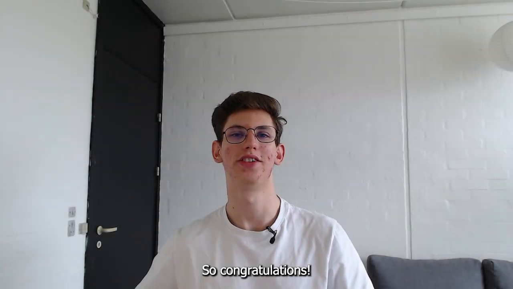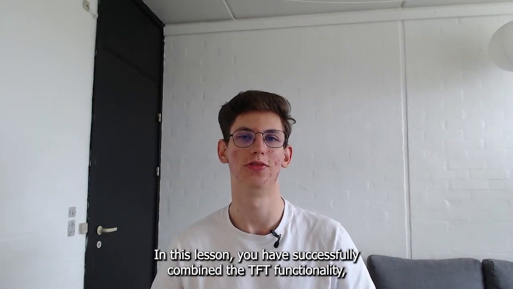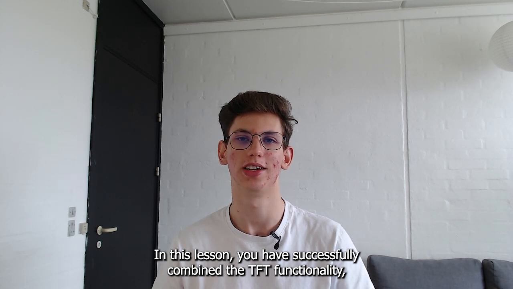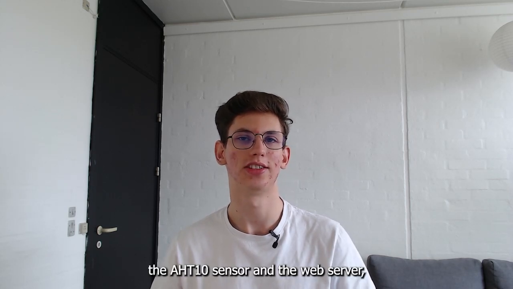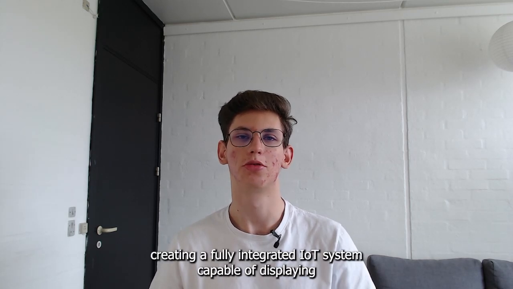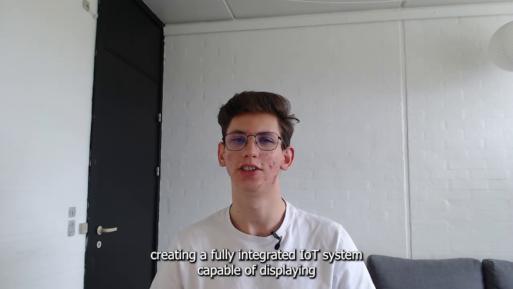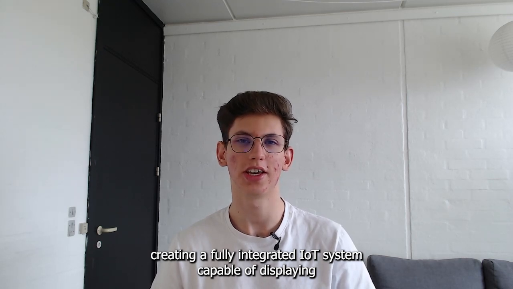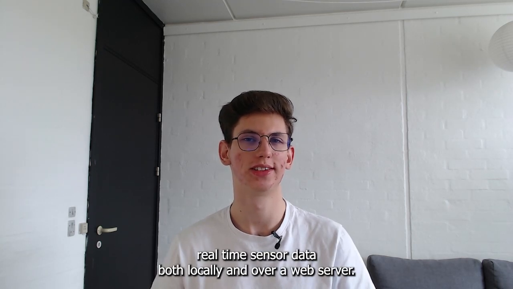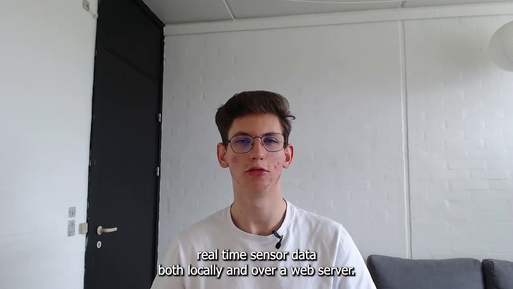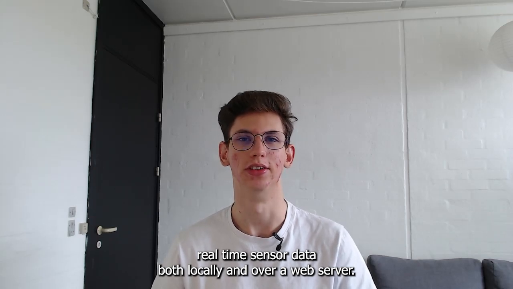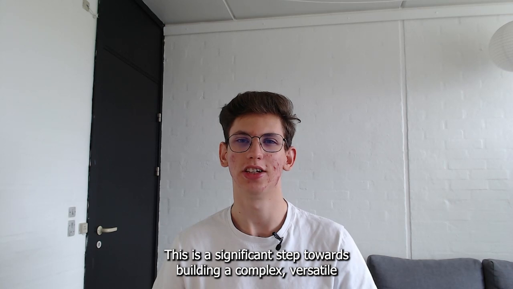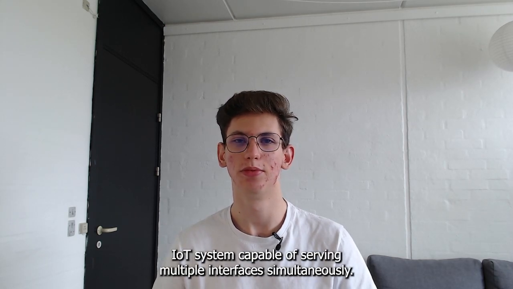So congratulations, in this lesson you have successfully combined the TFT functionality, the AHT10 sensor, and the web server, creating a fully integrated IoT system capable of displaying real-time sensor data both locally and over a web server. This is a significant step towards building a complex, versatile IoT system capable of serving multiple interfaces simultaneously.